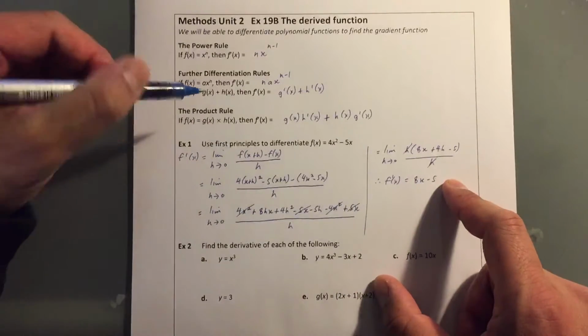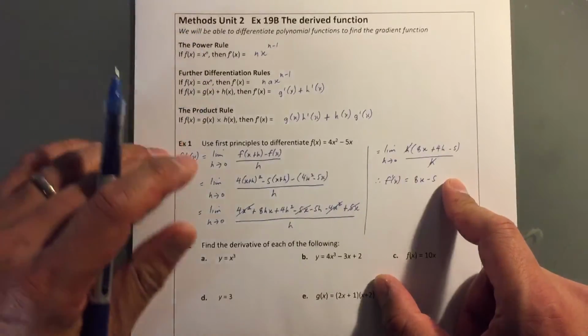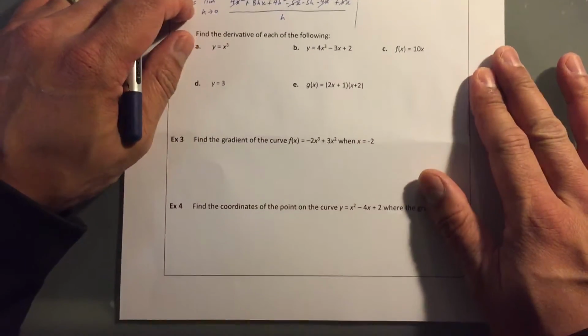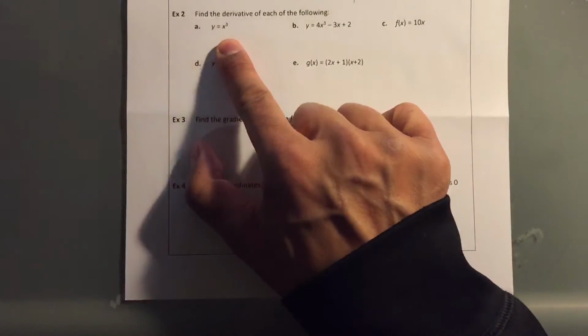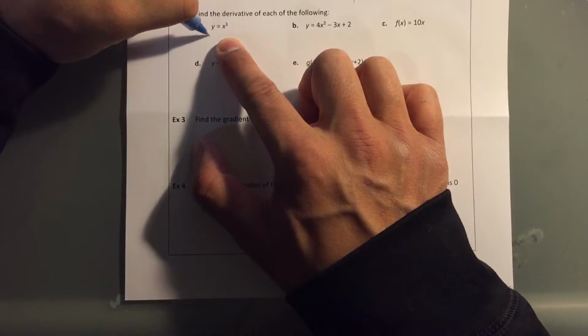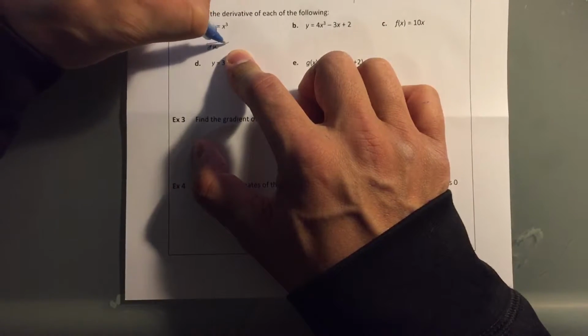Let's now use our new rules that we've established at the beginning here for the remainder of these questions. So let's have a look here. Find the derivative of y equals x cubed. For the derivative we're going to write it as dy over dx. As we know, the power will come to the front. So we have 3x, and then decrease the power by 1.